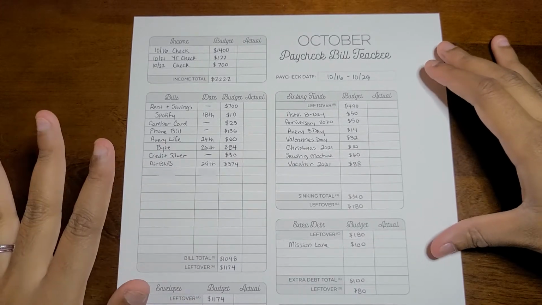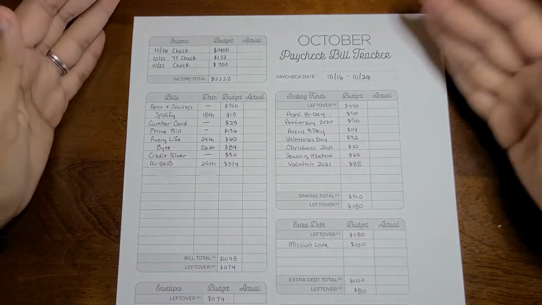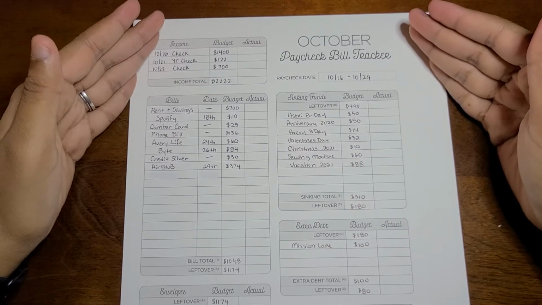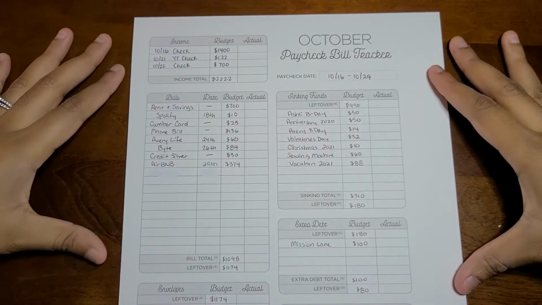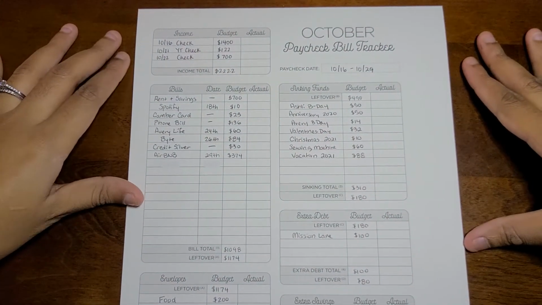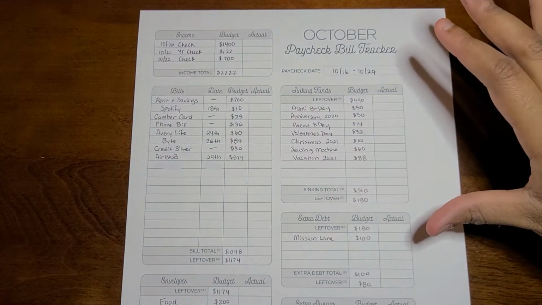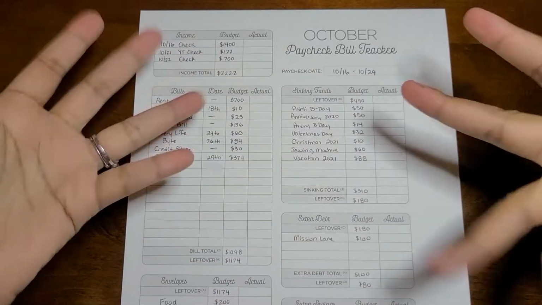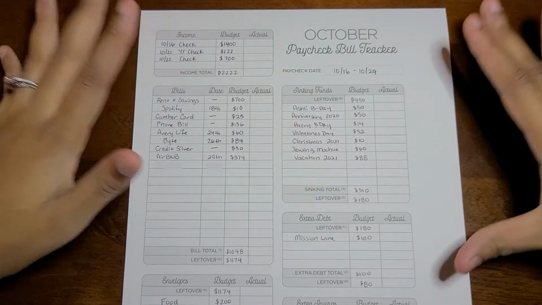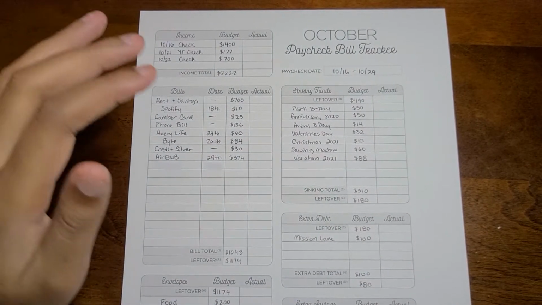There were a lot of surprises, and this is the first time I'm ever doing this method. This was the first paycheck, so it was a mess. I'm just gonna tell you, there were so many mistakes, but luckily we had more income to wiggle around with, and I made a lot of changes. So I just want to start with that.